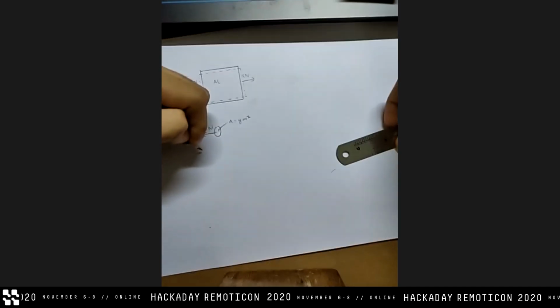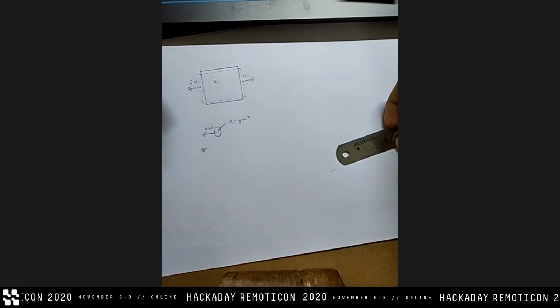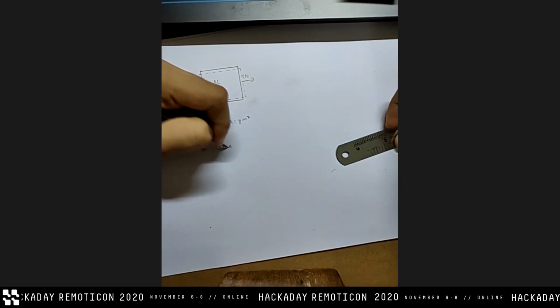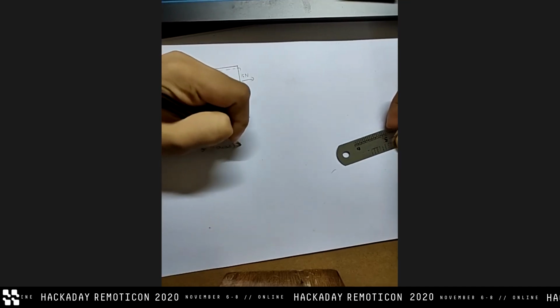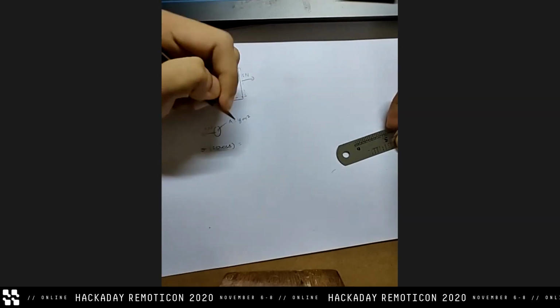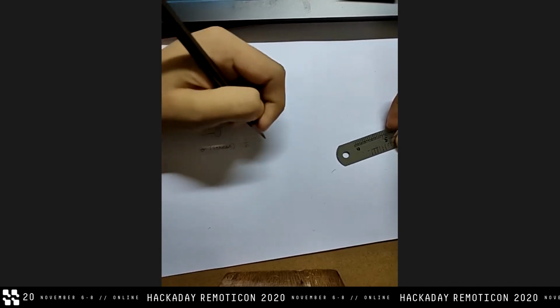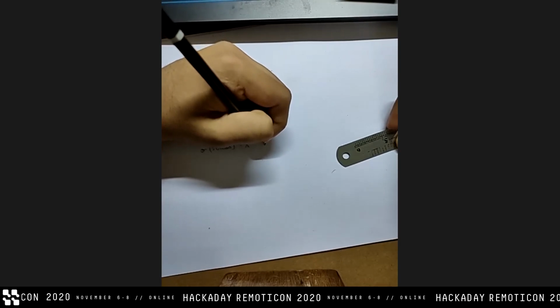Now the stress, which I would identify with sigma, let me just write stress. Stress is equal to your force upon area, which in this case is equal to x upon y.